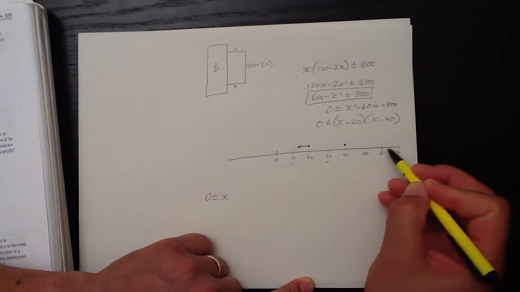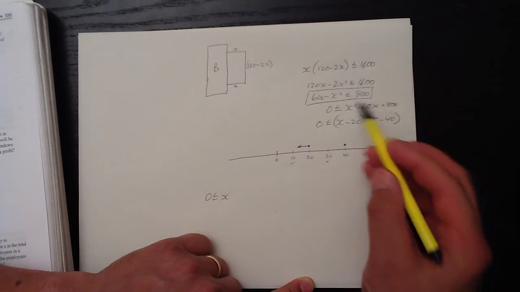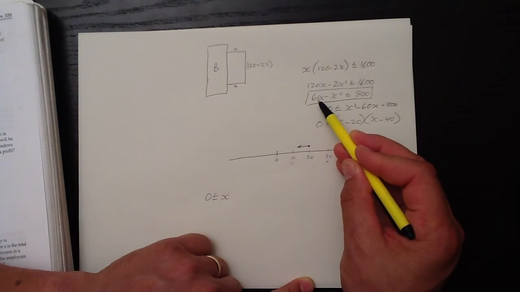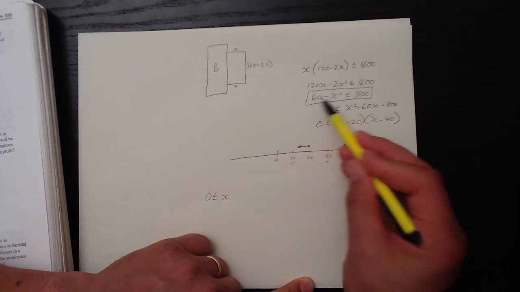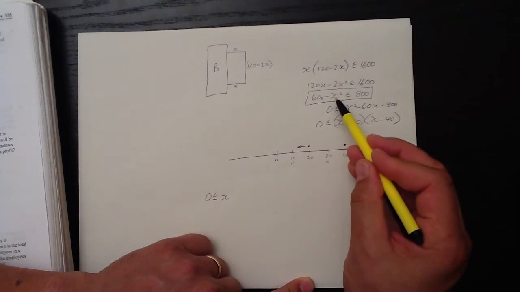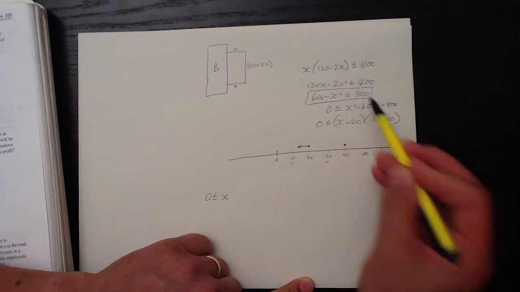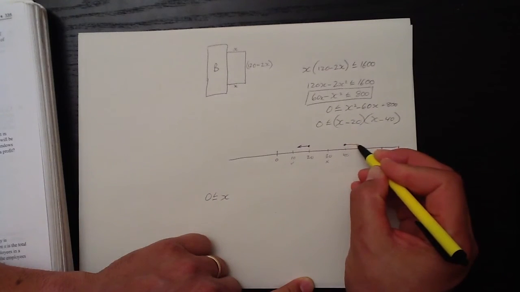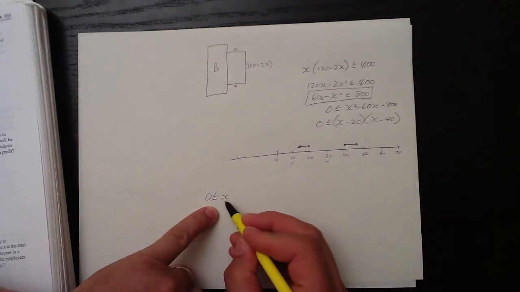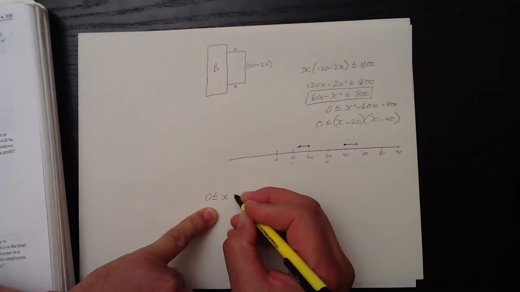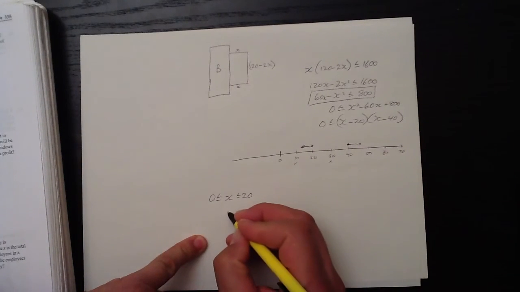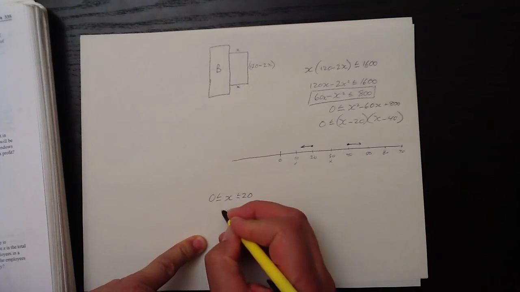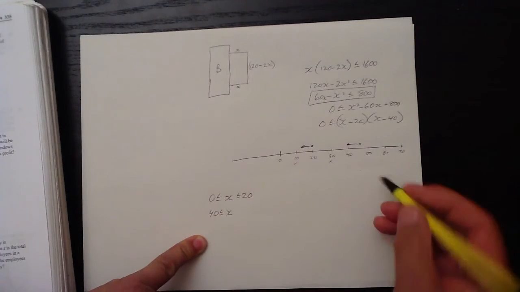And what about the stuff up here? Well, let's test 50. 60 times 50 is 3000, minus 50 squared. 50 squared is 2500. So that's 3000 minus 2500, and that gives us 500, and 500 is less than or equal to 800. So yeah, the stuff up here. Okay, so x is going to be greater than or equal to 0 and less than or equal to 20, or x is also going to be greater than or equal to 40.